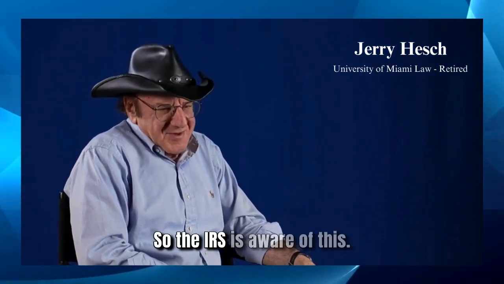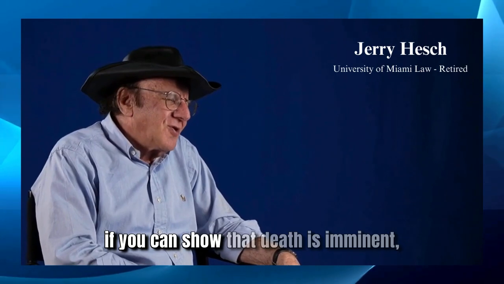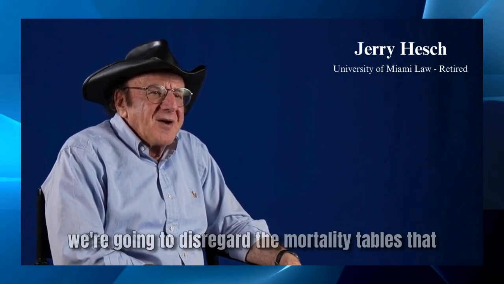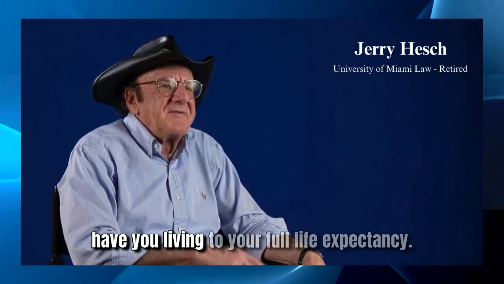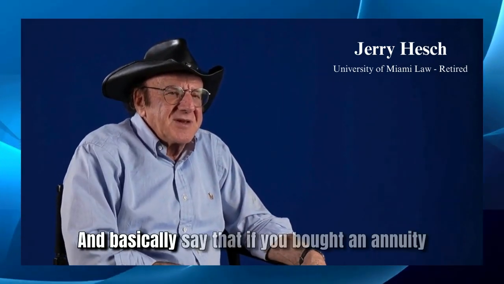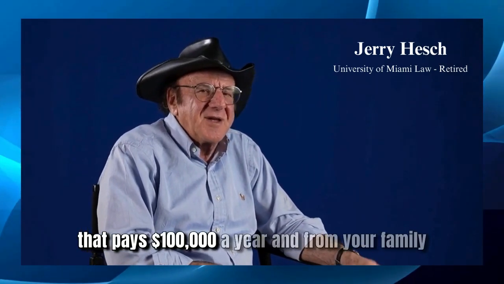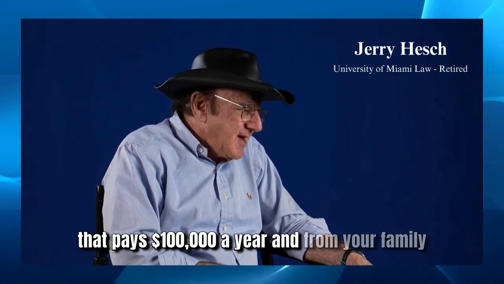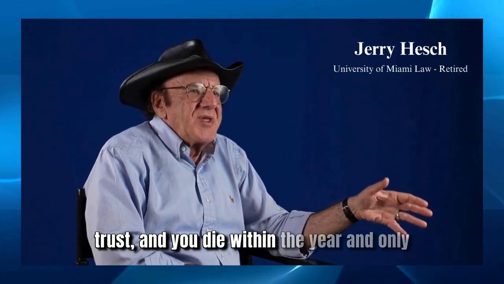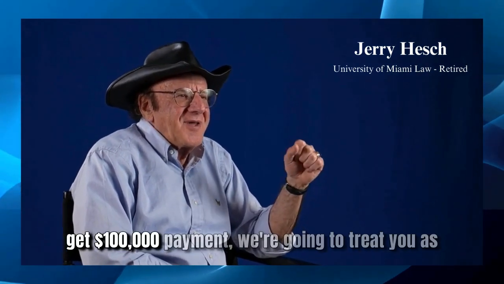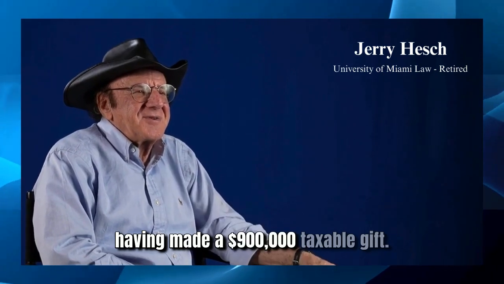So the IRS is aware of this, so they basically have a test that says if you can show that death is imminent, we're going to disregard the mortality tables that have you living to your full life expectancy, and basically say that if you bought an annuity that pays $100,000 a year from your family trust, and you die within the year and only get a $100,000 payment, we're going to treat you as having made a $900,000 taxable gift.